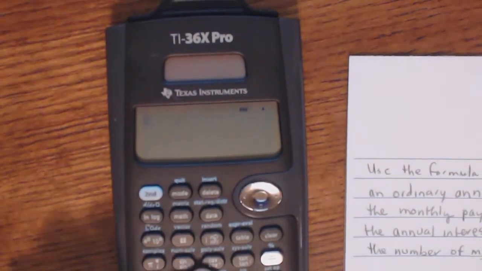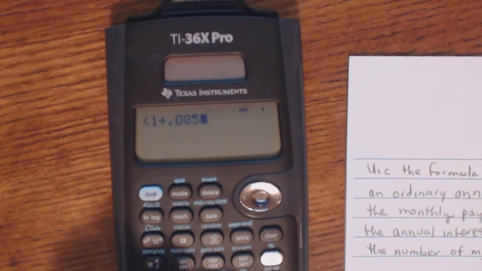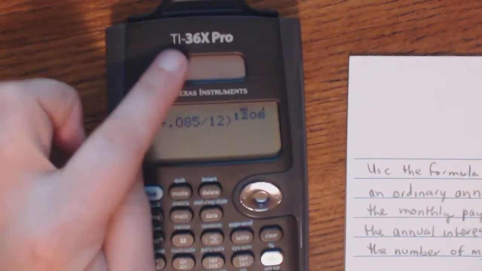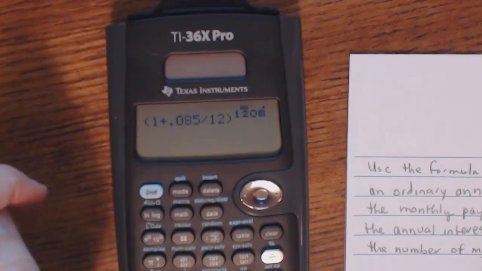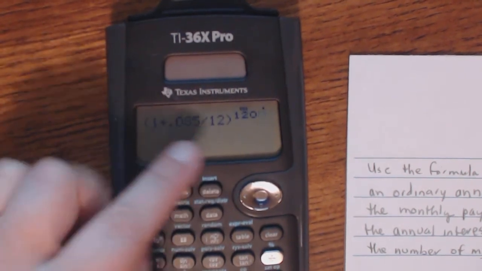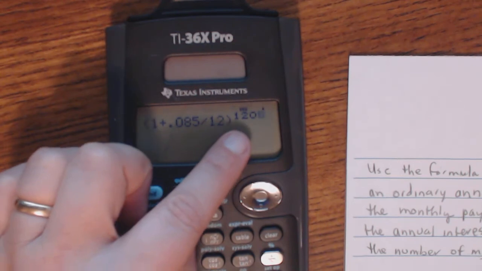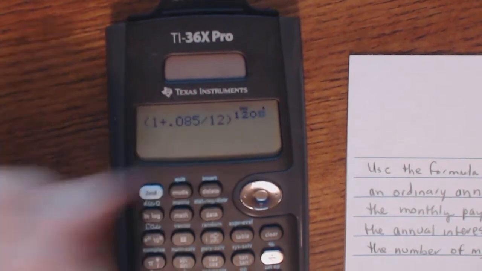So the first thing I want to do is parentheses 1 plus 0.085 divided by 12, to the 120. If you have a TI-36X, it'll raise that exponent, and you don't have the issues that some other calculators give you where you won't get that raised and you get it wrong. That's why I'm saying get one exponent there.